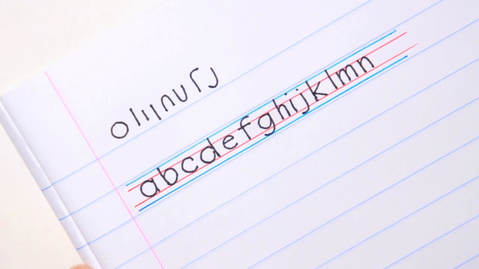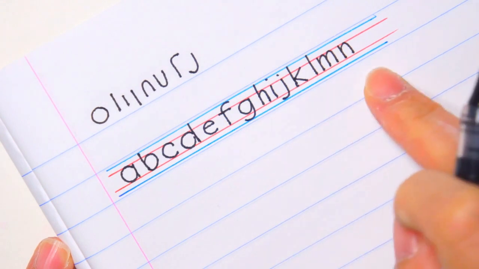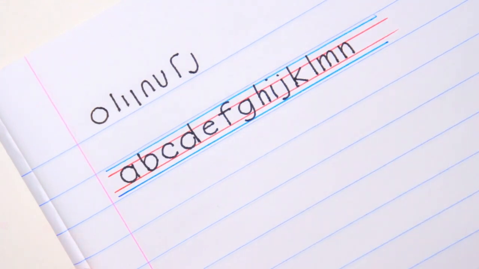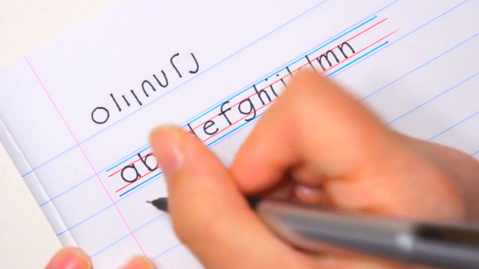Okay, I'm going to finish up the rest of the alphabet using the line at the bottom without the grid. But you need to get used to the width of it. You need to get used to the height of it.